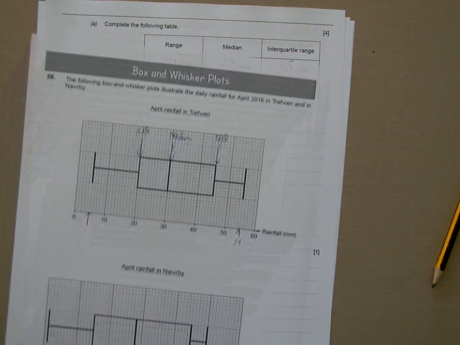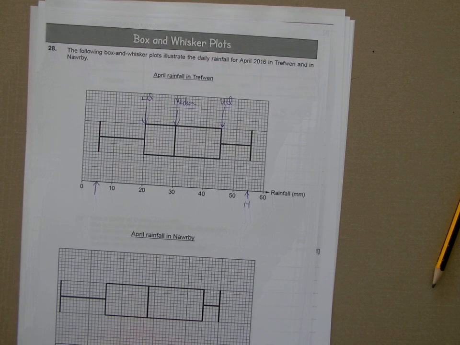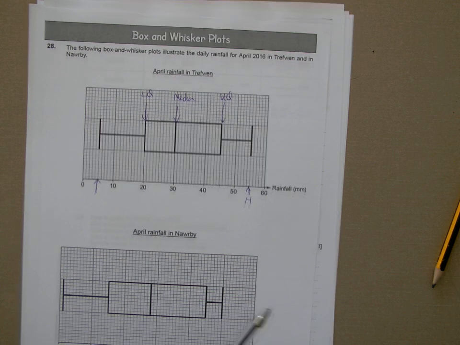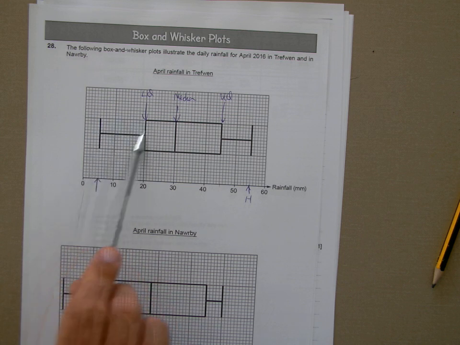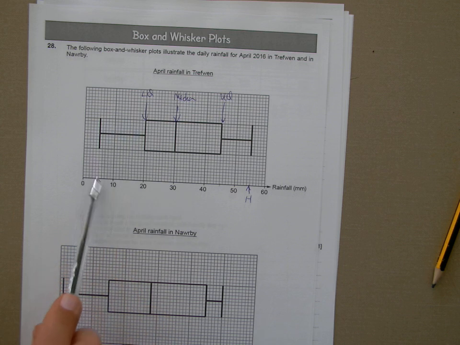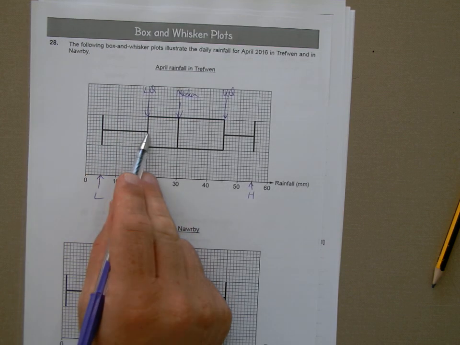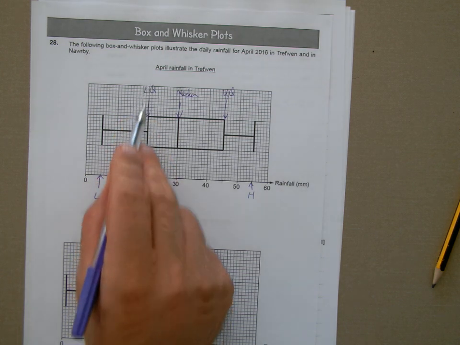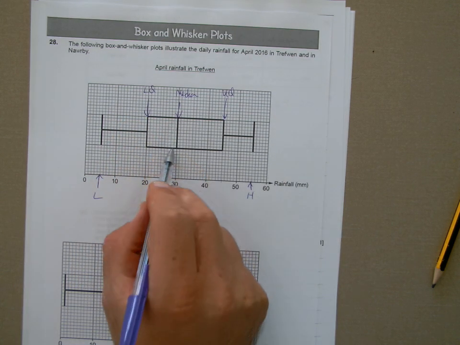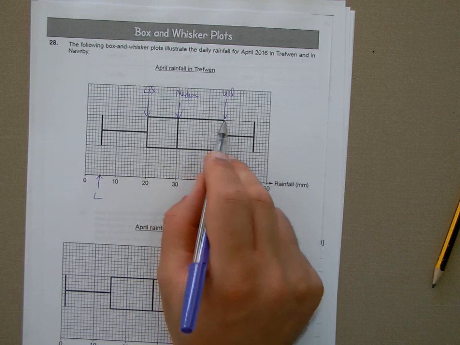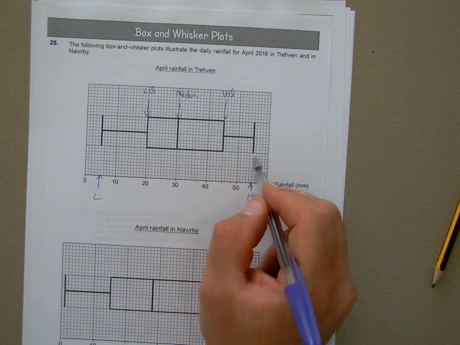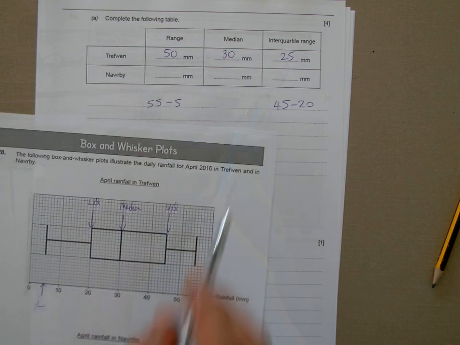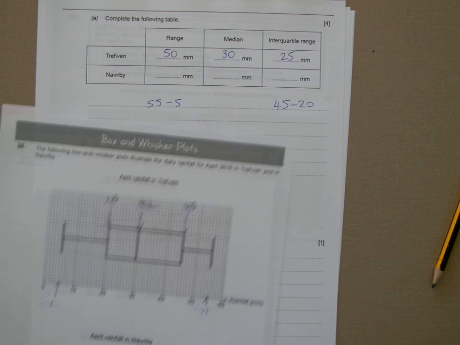All right, so that's the key aspects there of a box and whisker plot. It represents the data in a sort of cumulative style, whereby the first quarter of the data is here. That's the actual lowest value. Then the first 25% of the data is up to here, so that's the lowest quarter. The median will be 50% of the data, the upper quartile is 75% of the data, 3/4 of the data, and then the top 25% is in there, and that's the actual highest value. So we've got our values for Trefwen. Now we can apply that knowledge to working out Norby, okay.